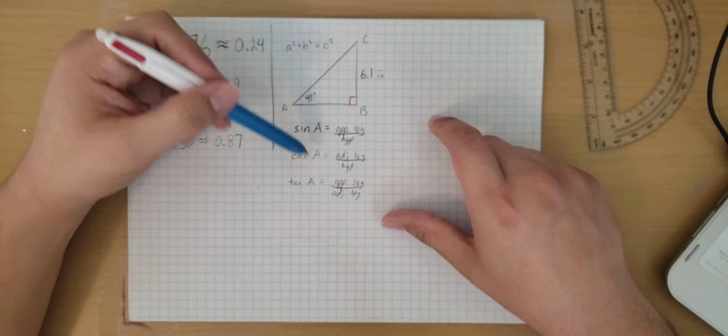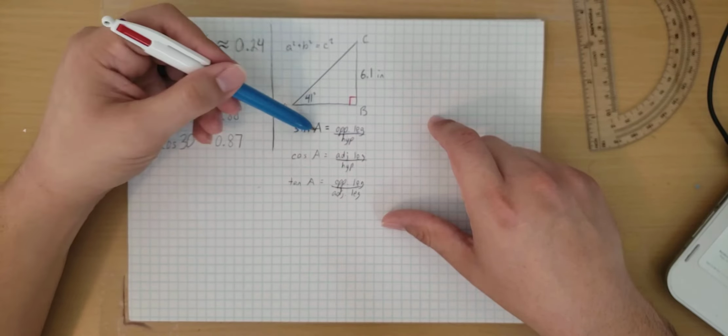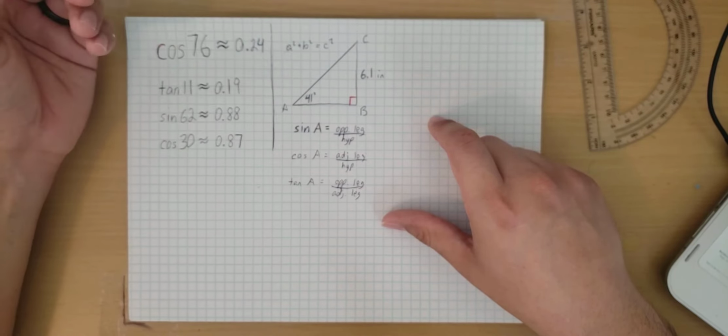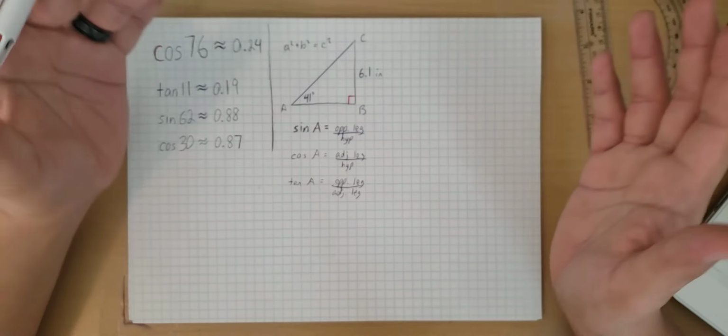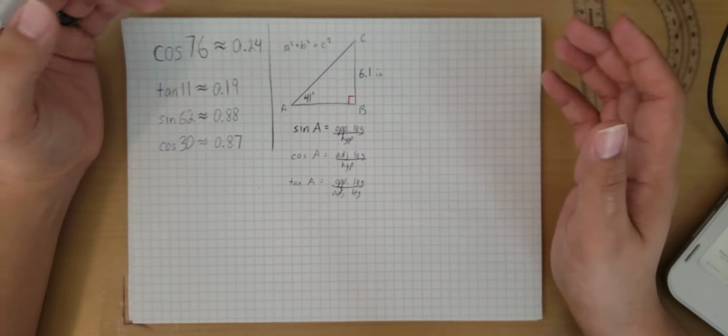Because in order to find the missing side, you have to determine which of these is the appropriate one to use. So let's first work with what we know.